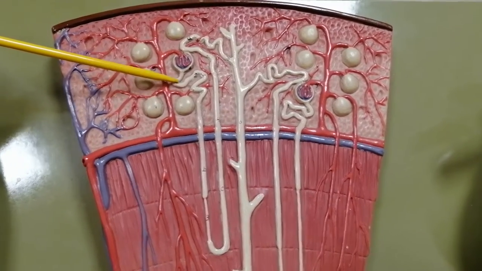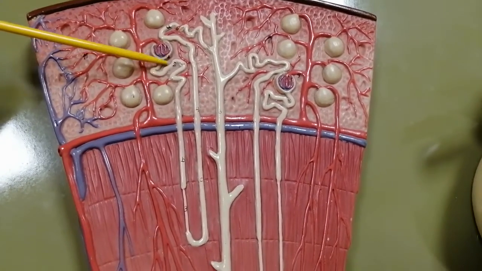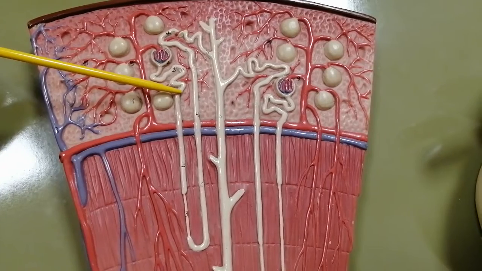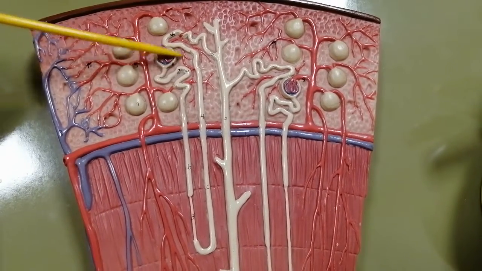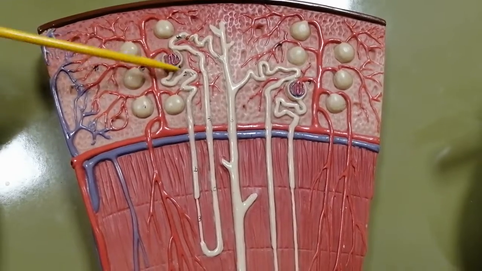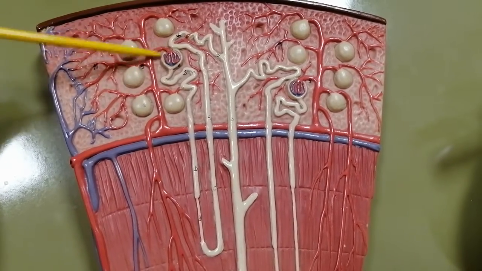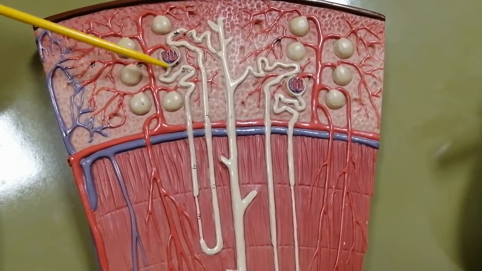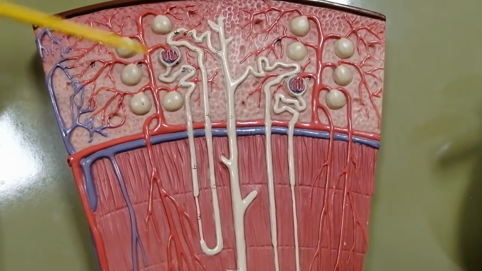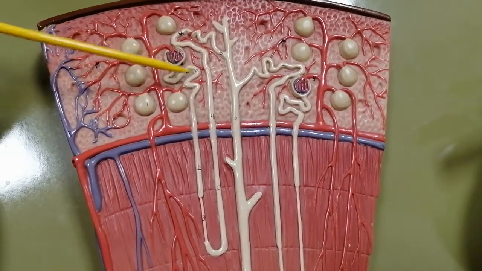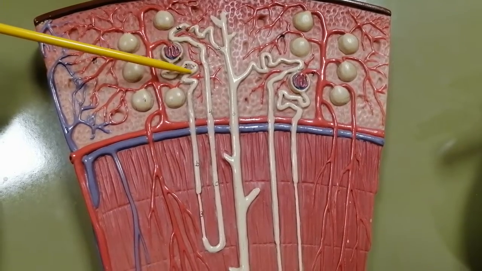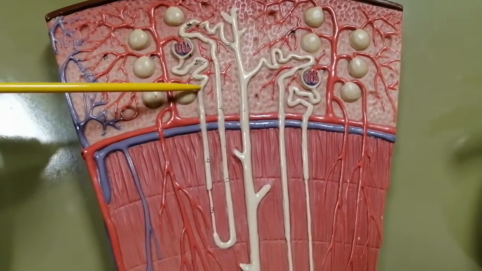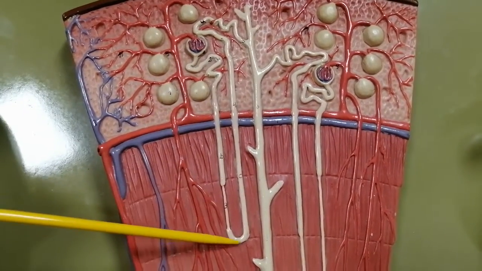Each nephron consists of renal corpuscle plus renal tubules. These renal tubules include the proximal convoluted tubule. The name proximal is based on the glomerulus. You see, it's starting from the glomerulus. So this is the proximal convoluted tubule, which continues with the loop of Henle.